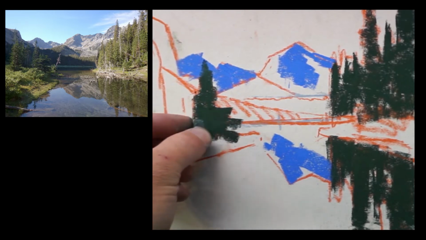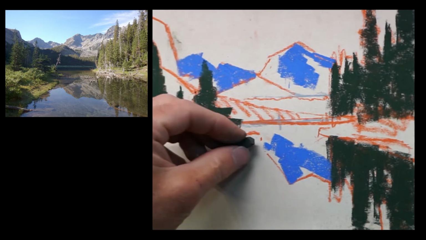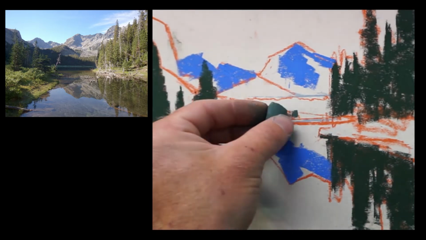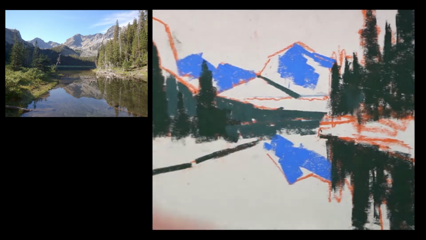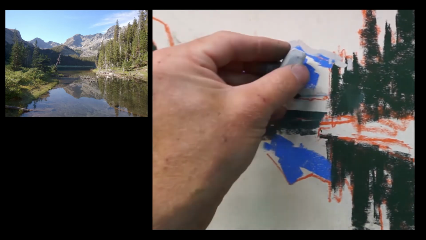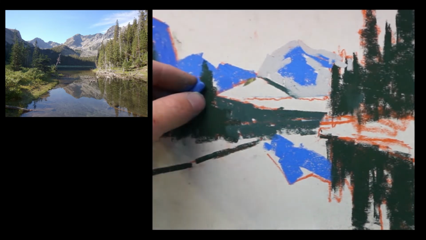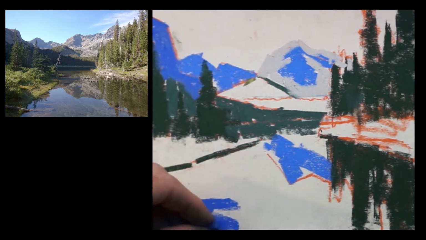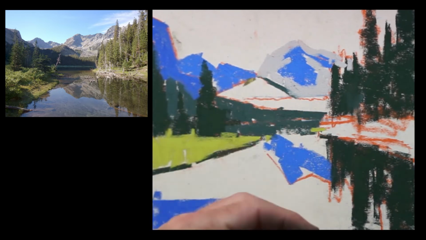The peak is right at the center, or just about, and between land and water at the bottom is almost exactly the same. So I'm not fixing it at this point.